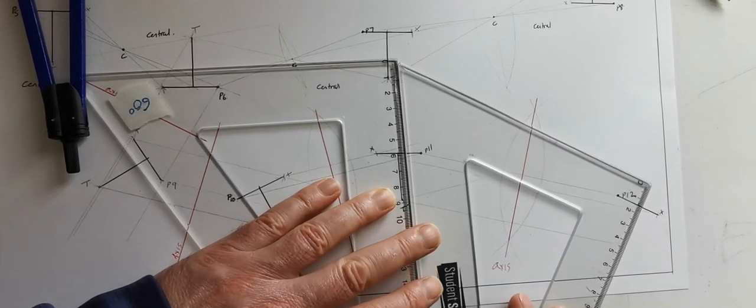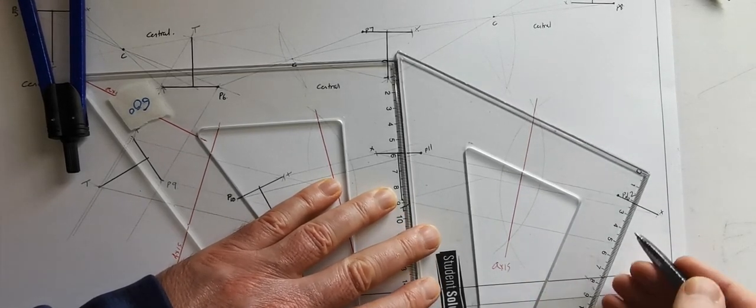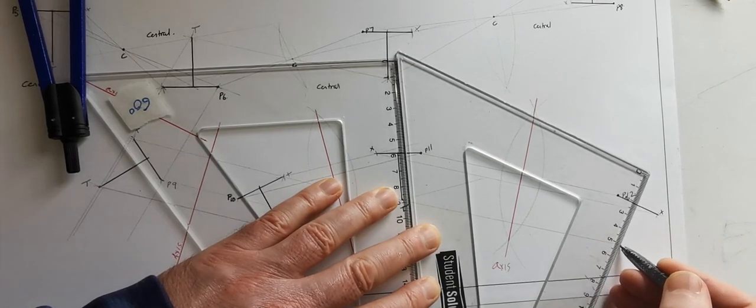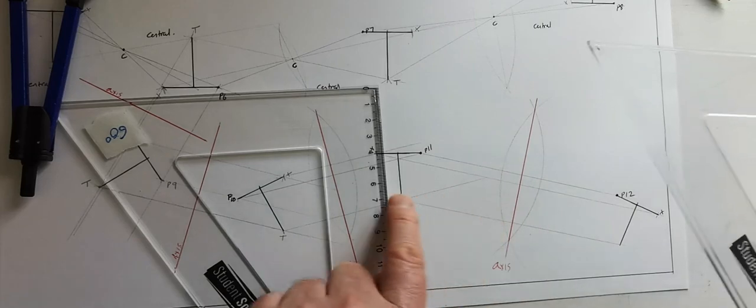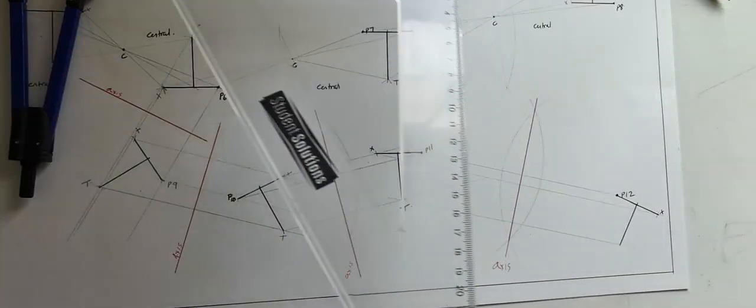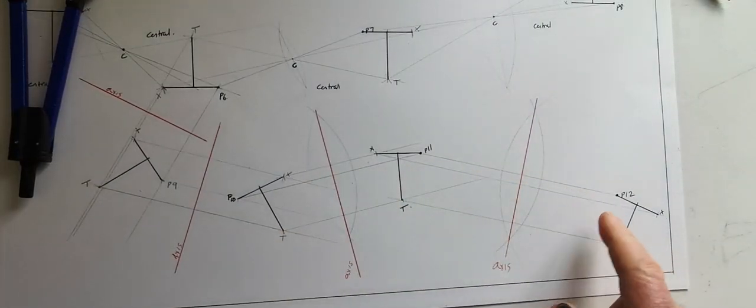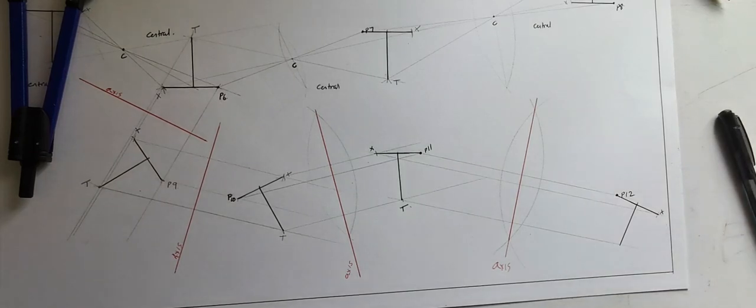So I could use the fact that this is 90 to draw it. So the more you know about these things, the better you can be at them, but you have to understand the basics of it first.